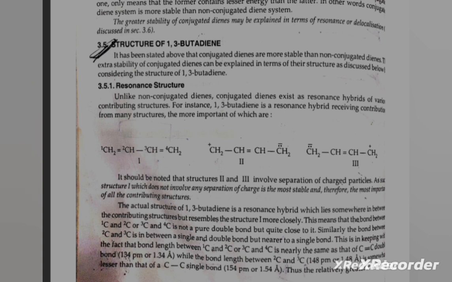This is in keeping with the fact that the bond length between C1 and C2 or C3 and C4 is nearly the same as that of C=C, while the bond length between C2 and C3 is somewhat lesser than that of a C-C single bond.